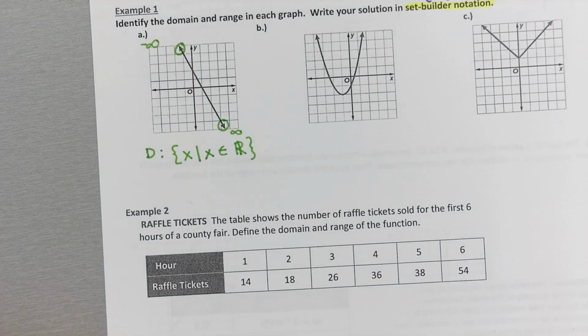And I know that's kind of a lot. When we practice it, it will become second nature. So the real number is a capital R with the line through it. So all real numbers is x such that it's an element in the real number set.